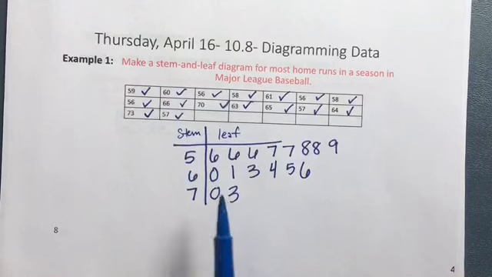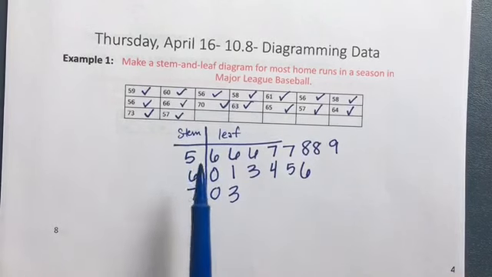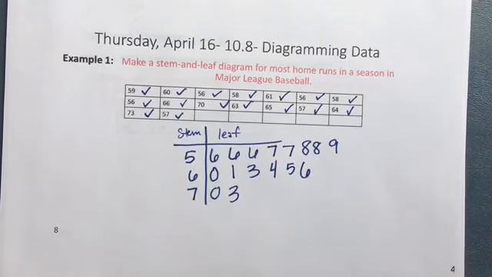People can quickly see, oh, there are more 50s than 60s. And we can quickly look at the data. This is a very simple graph, and it can be useful in some applications. Let's move on to example 2.